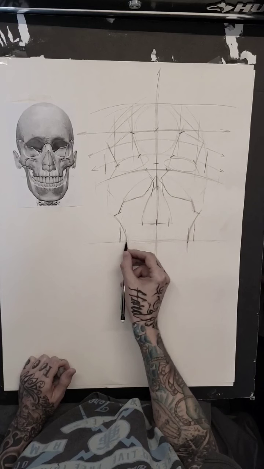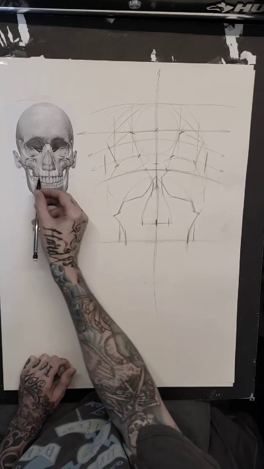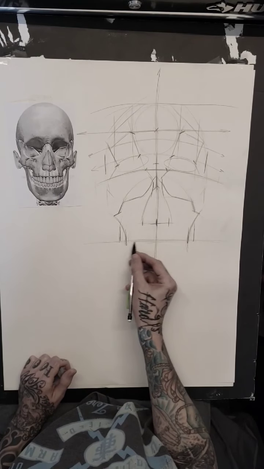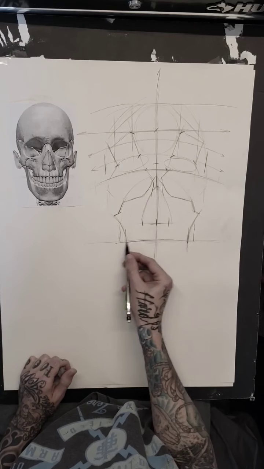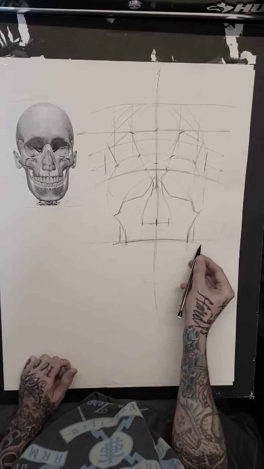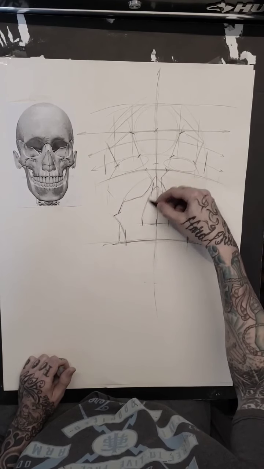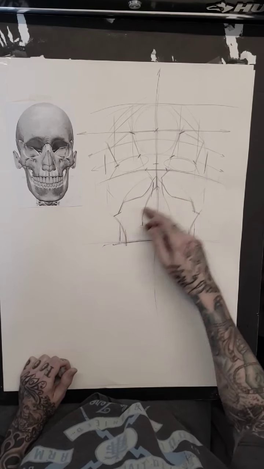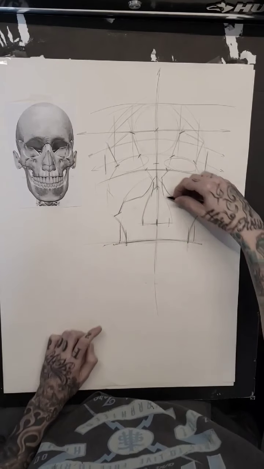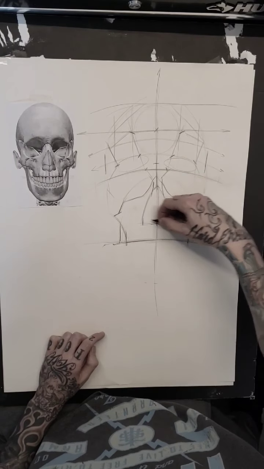Now, okay, so what's happened is we've created a shape, right? And that's kind of what I wanted. I want this completed maxilla, right? The body of the maxilla is one shape, and that's what we have, so that's good, right?